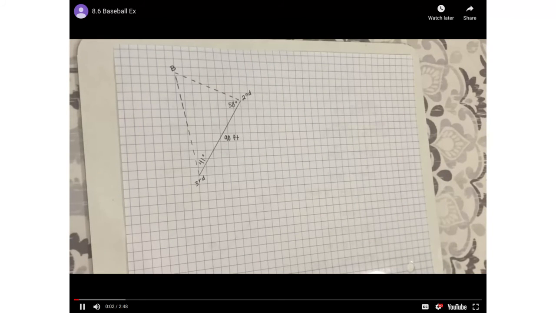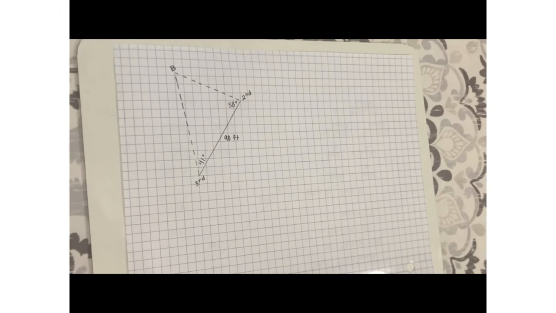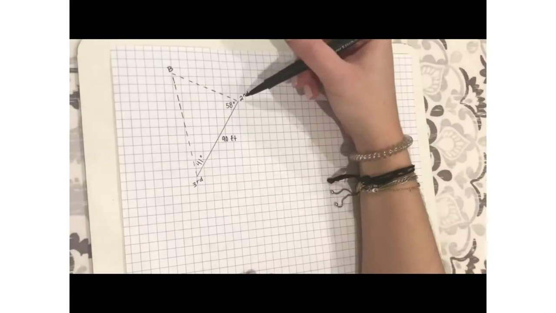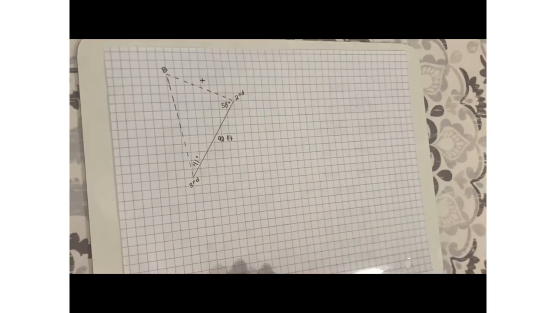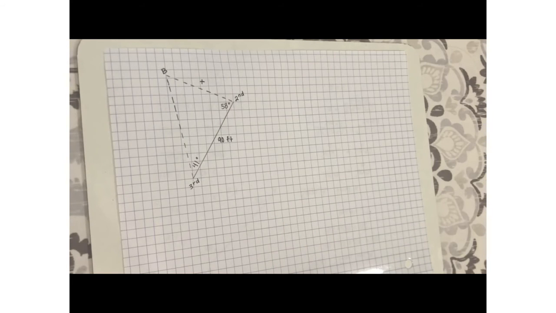So for our last example here, hopefully you guys were able to figure it out, but if not, we're going to go over it right now. You're going to use your law of sines. It says a baseball is hit between second and third base and is caught at point B. As shown in the figure, how far away from second base was the ball caught? All right, so second base is right here. The ball was caught over here. So we're looking for this side. So you're going to use your law of sines.